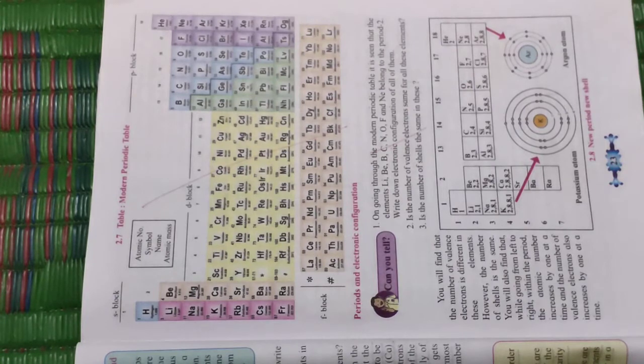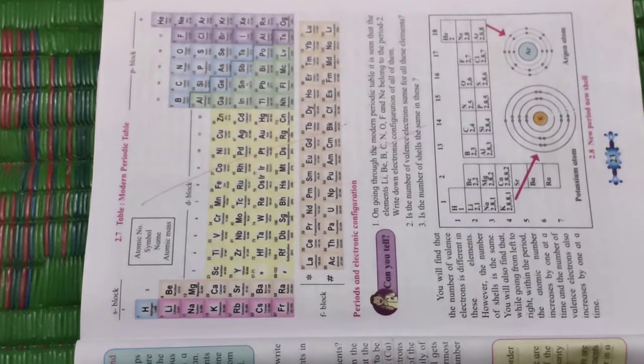These two series, that is lanthanide and actinide series, are placed separately at the bottom of the periodic table. There are 118 boxes in the modern periodic table. Actually, some elements, about 24 elements, were invented later in laboratories, so they are also placed, and no vacant box is there in the modern periodic table. It means all the 118 elements are known nowadays.